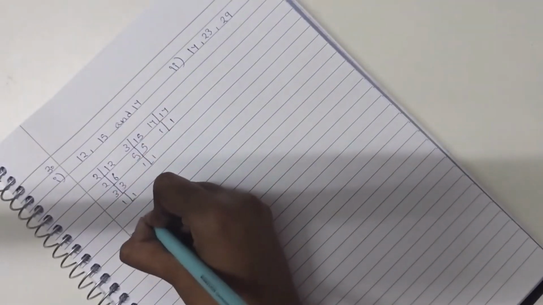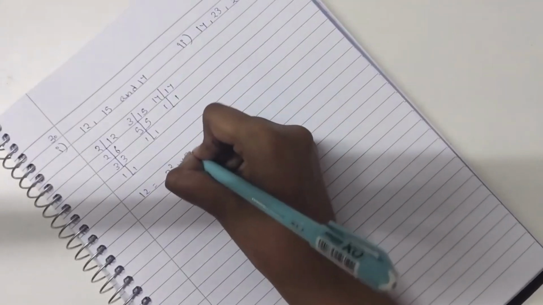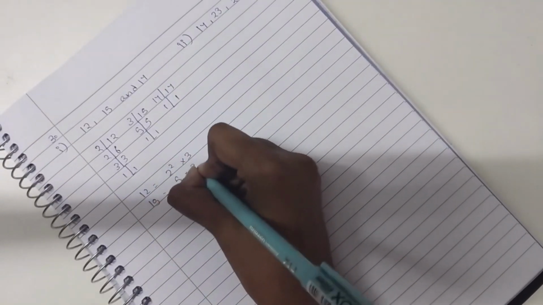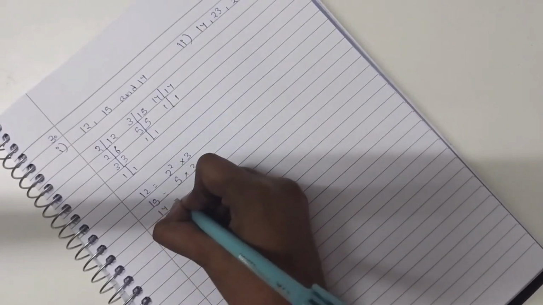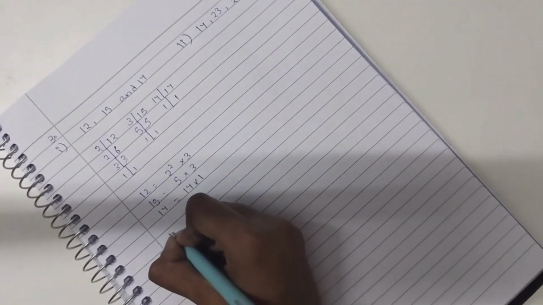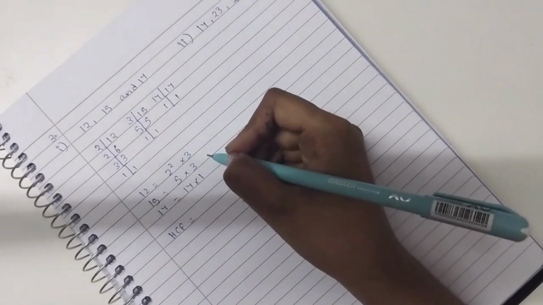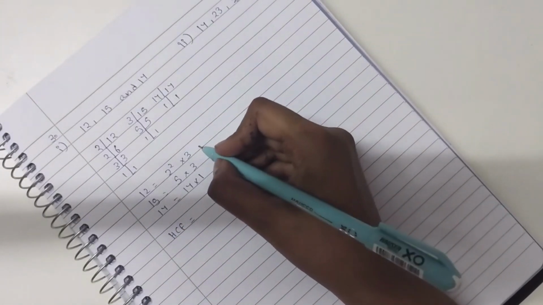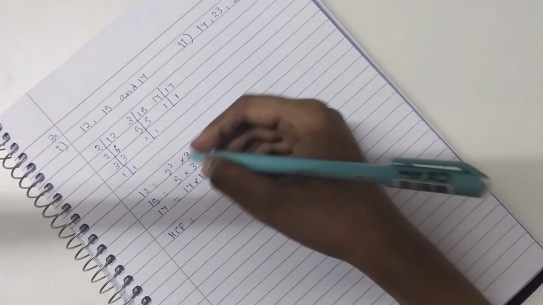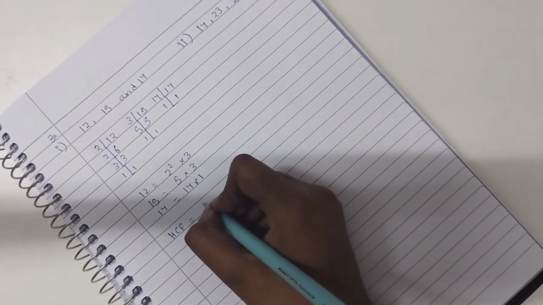So 12 can be expressed as 2 squared times 3. 15 can be expressed as 5 times 3. And 17 can be expressed as 17 times 1. The HCF of the given 3 numbers would be 1, because there are no common factors for all 3 numbers.